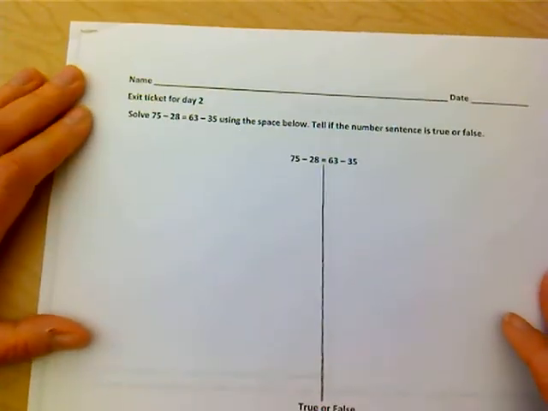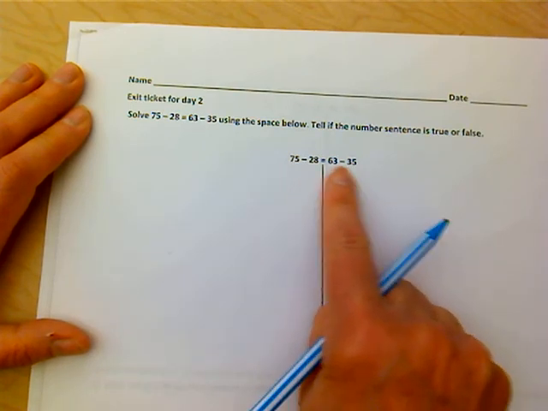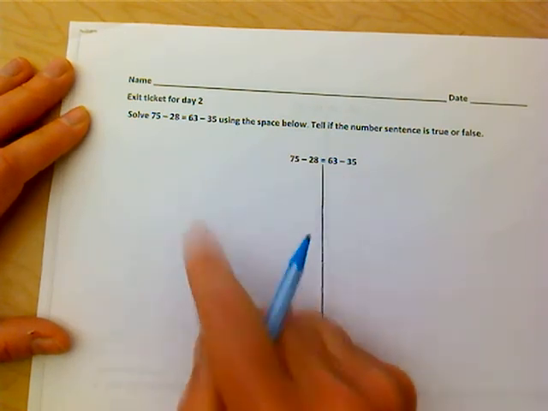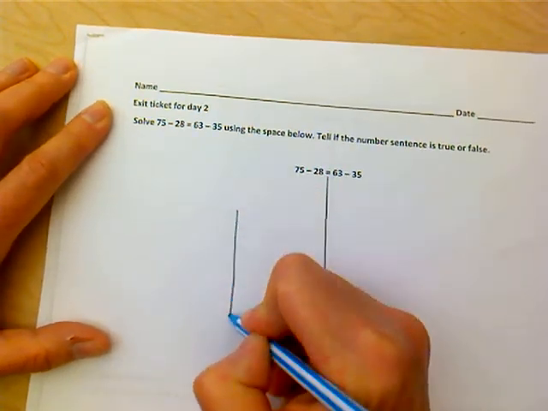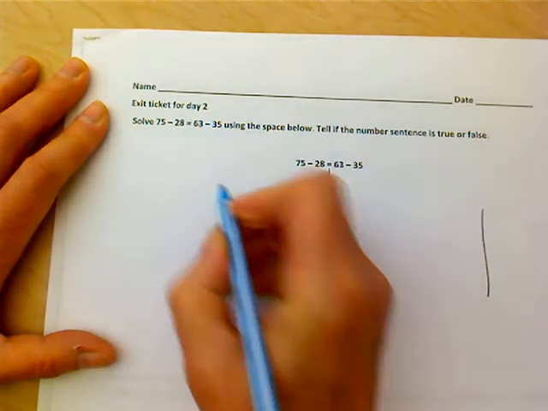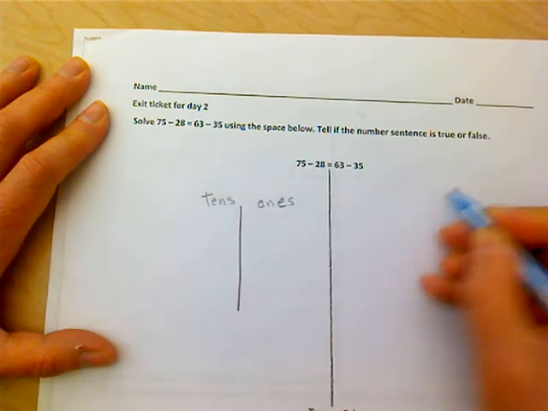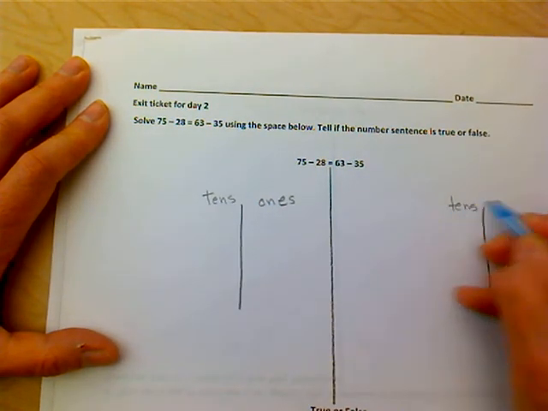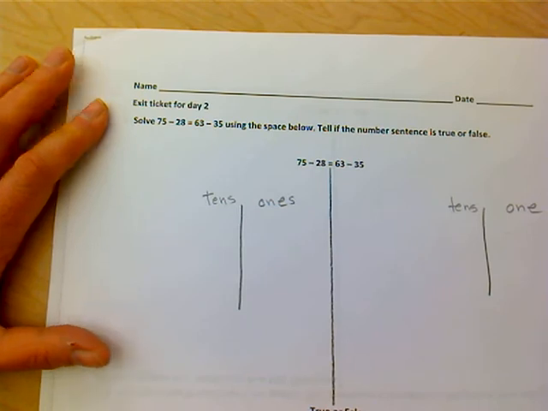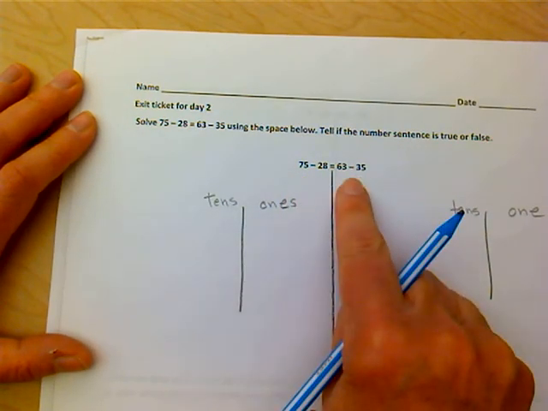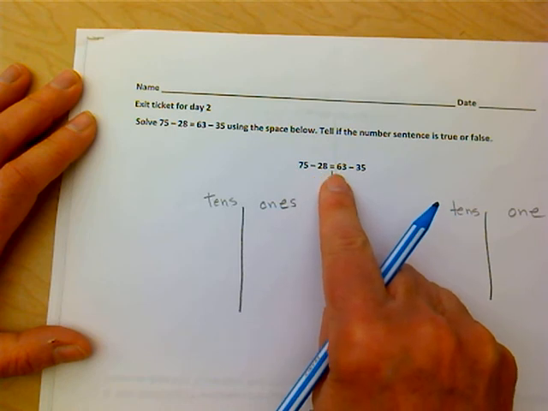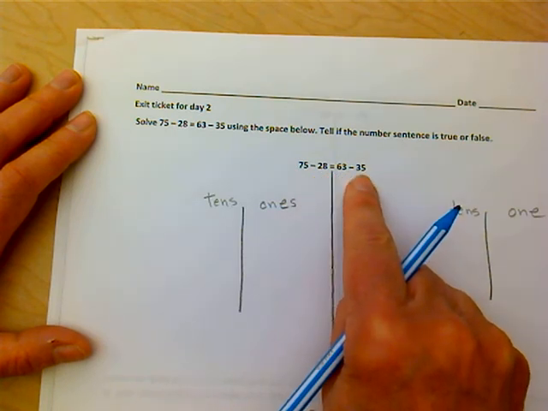All right, and then after that, you were going to be doing your exit ticket, and there is your exit ticket. Make sure that you write your difference underneath each side of the equation. Please make sure that you are using the chip model for each of these problems with your 10s and your 1s. I know this is new, but we can do it, just as a little hint, and then indicate whether the answer is a true or false statement. 72 take away 28 equals 63 take away 35.